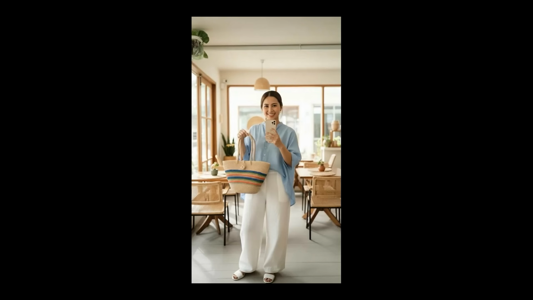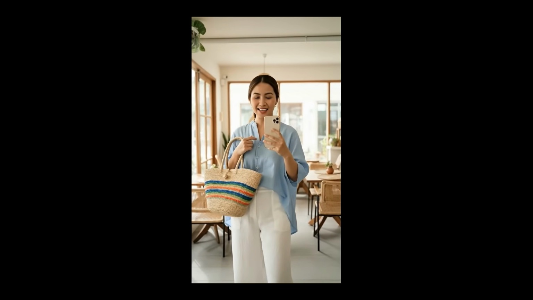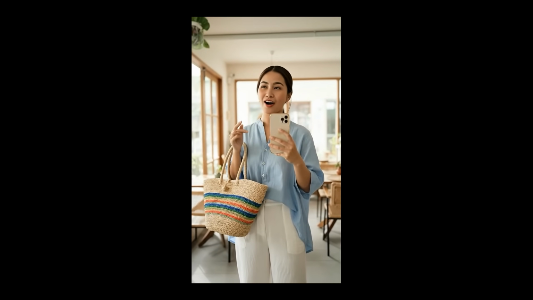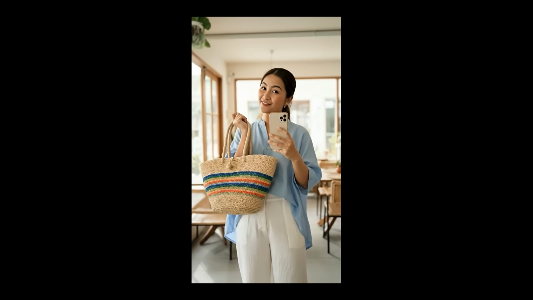Just got this new bag. Ang ganda, diba? Perfect for brunch or kahit school pickup. I super love the colors.